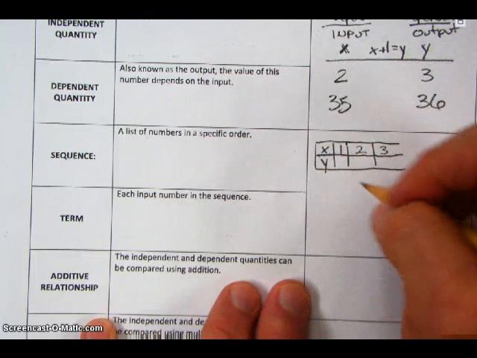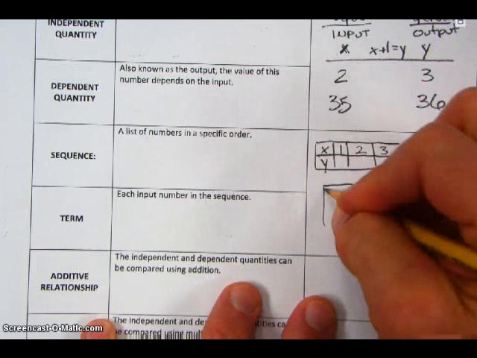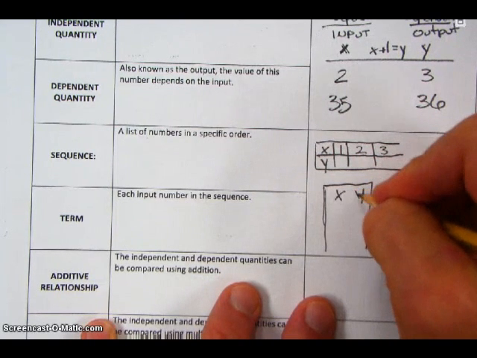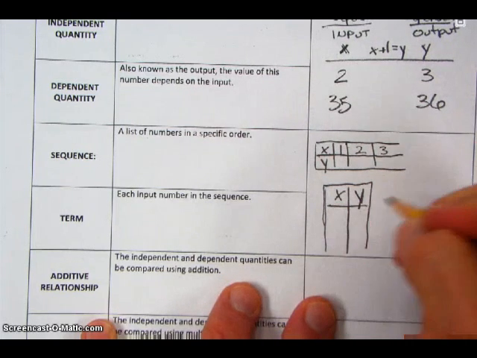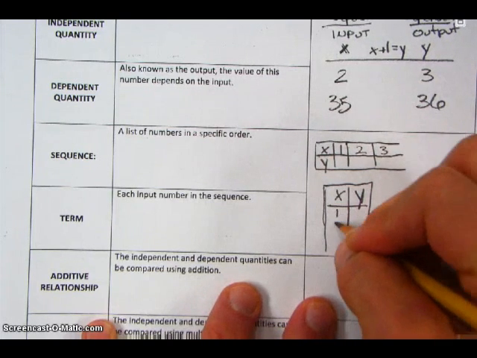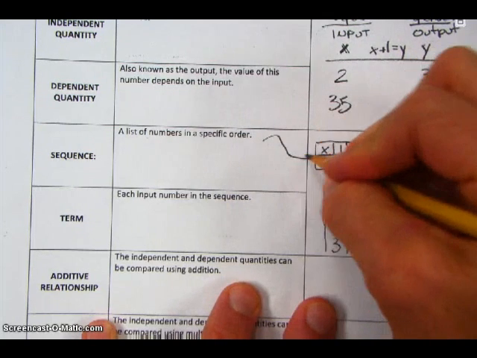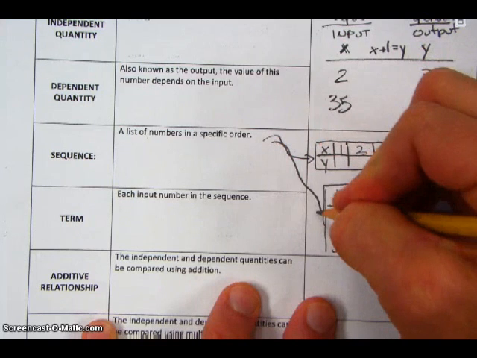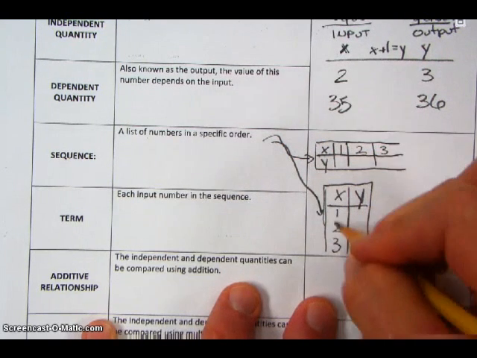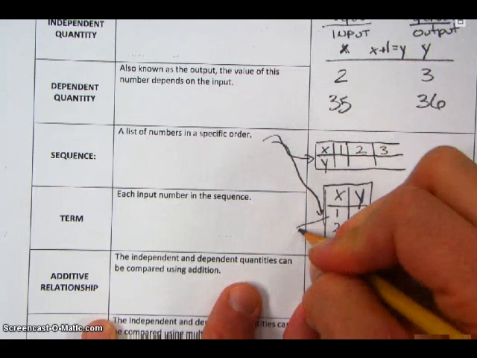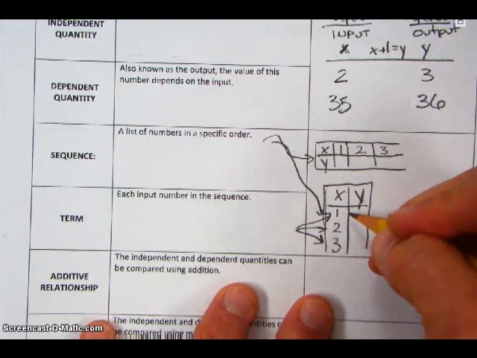So let's do another one. Sometimes tables are vertical. So I'm just going to make a vertical table, and in this one we'll have 1, 2, and 3. So this whole thing, as it represents these numbers, is the sequence, and each of these represents a term in the sequence.